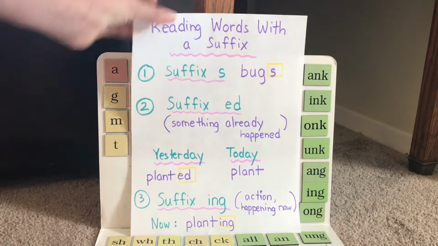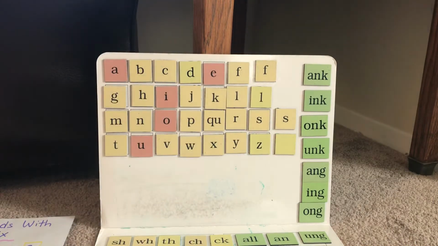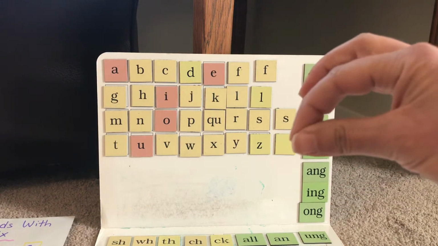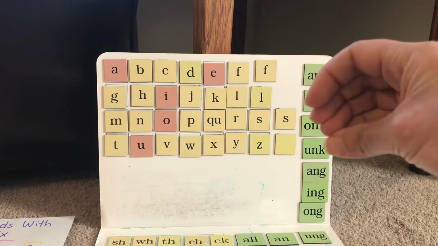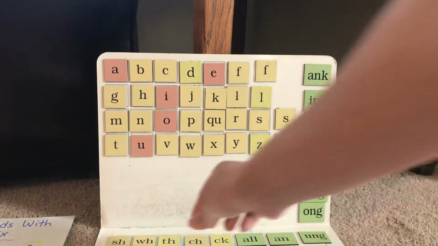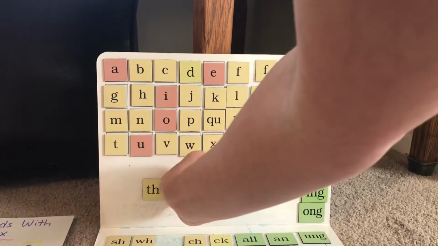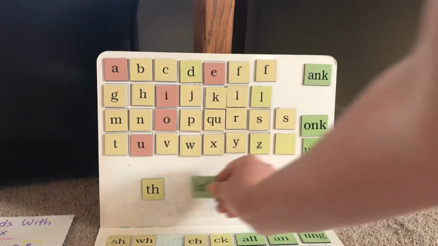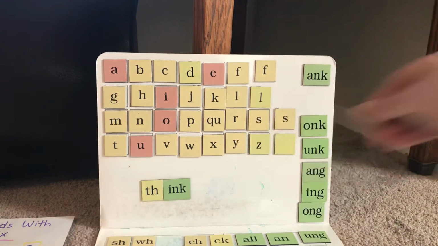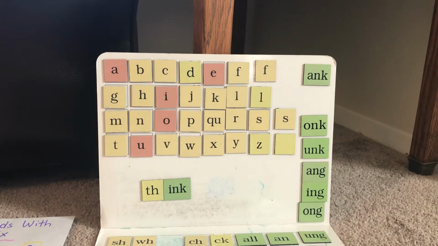So let's practice making some words with the suffixes. Here's the first word, think. Let's tap it. Ink, think. Let's make the word think. So we have ink. Now, we're not going to add ed to this word.